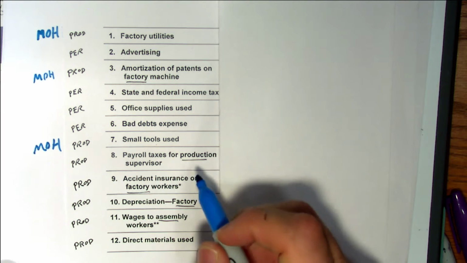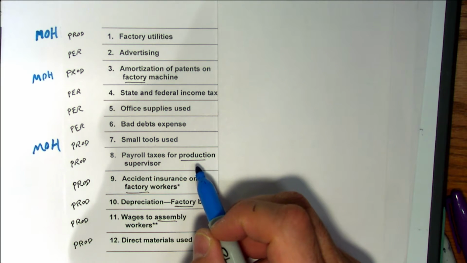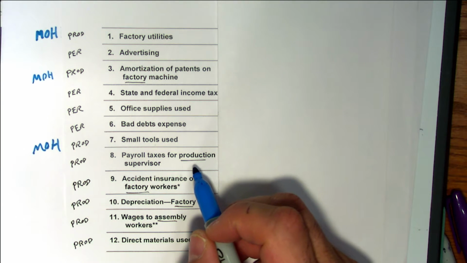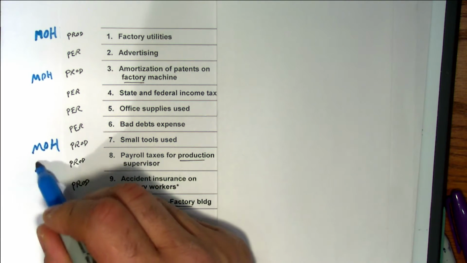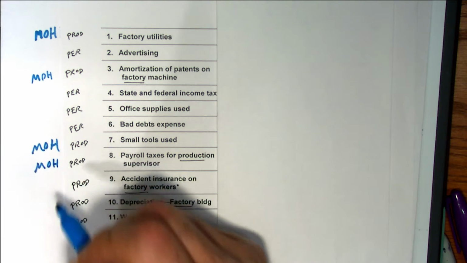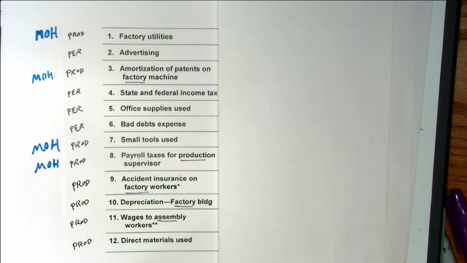Payroll taxes for production supervisor. Well, it's not direct labor. It's manufacturing overhead, and the reason is this is the supervisor. This is not the person actually touching the raw materials, doing the sawing, the drilling, the measuring, all that sort of thing. So this is indirect labor. Remember, indirect materials and indirect labor are always part of manufacturing overhead.